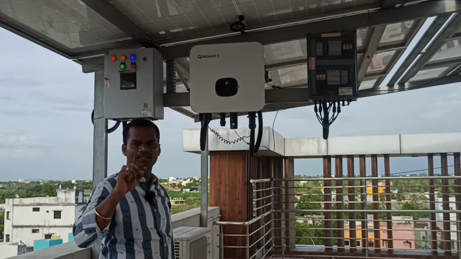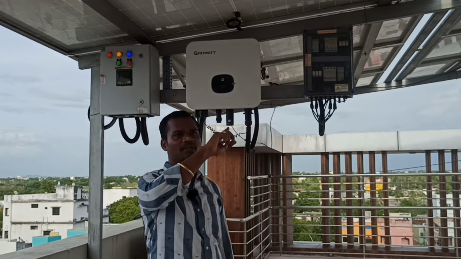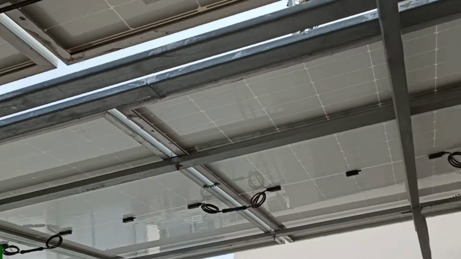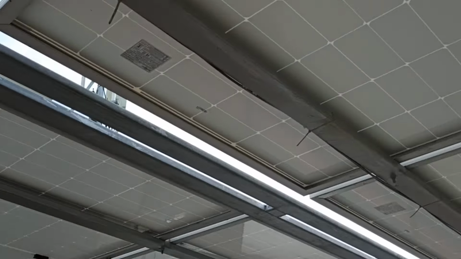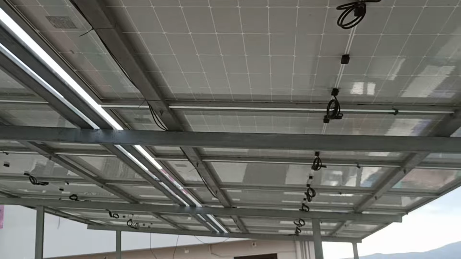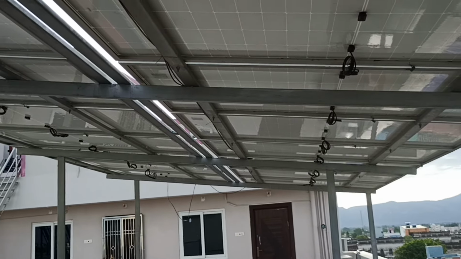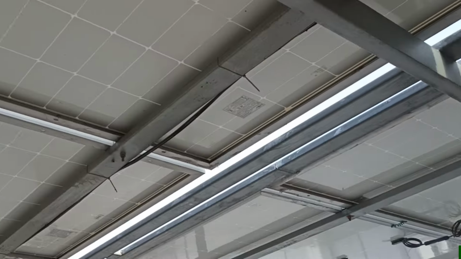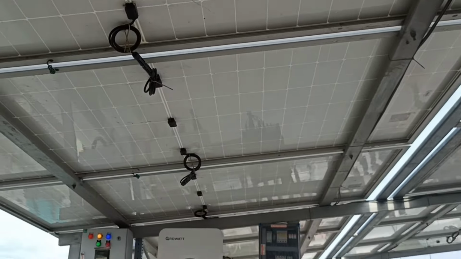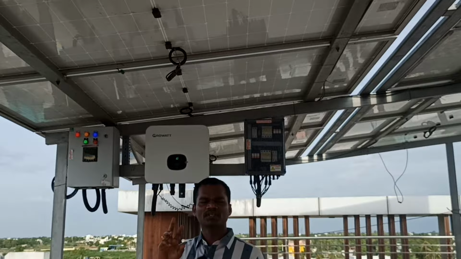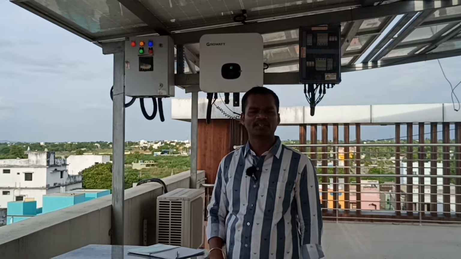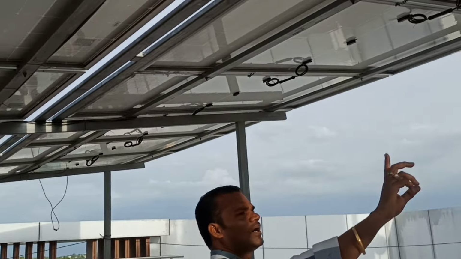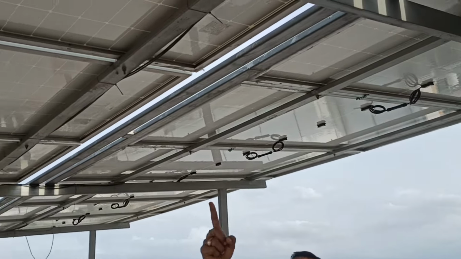And coming to the plant, here you are going to have approximately two strings. The upper set is 14 panels, and these are the remaining 14 panels. So you have two sets of 14. Here 14 solar panels are connected in series, which will act as string 1, and this will act as string 2.